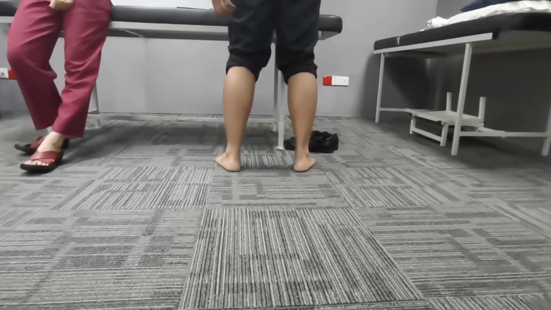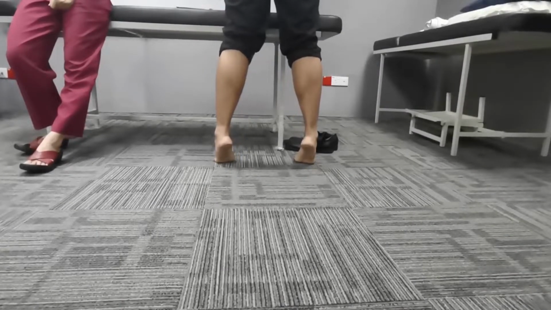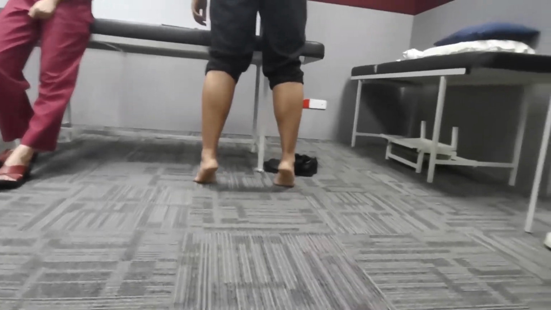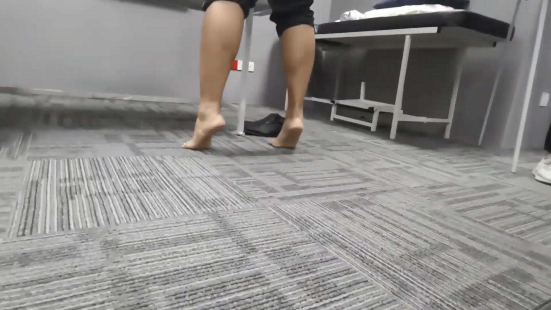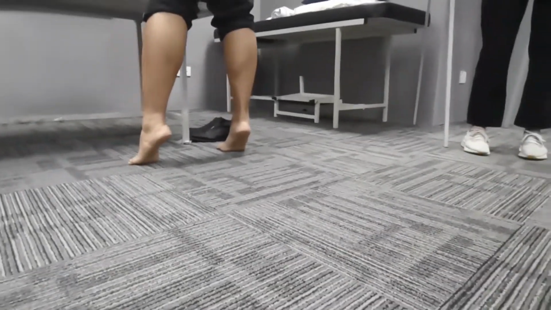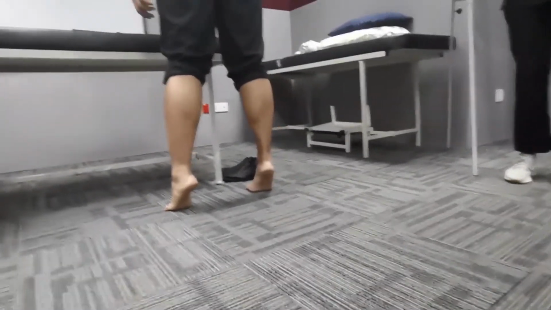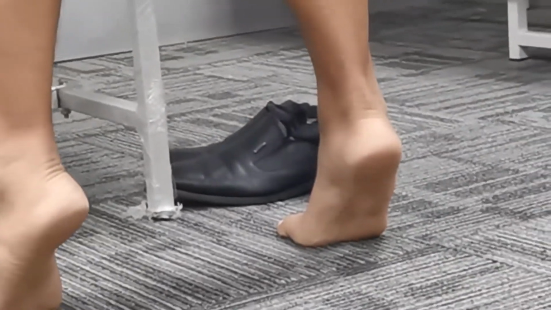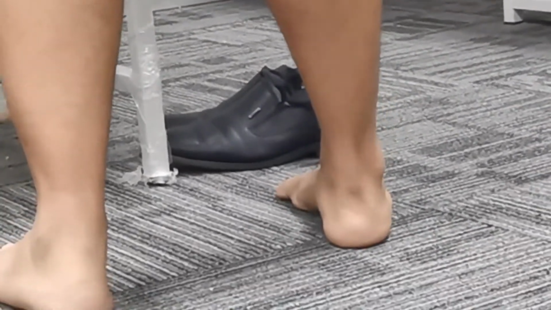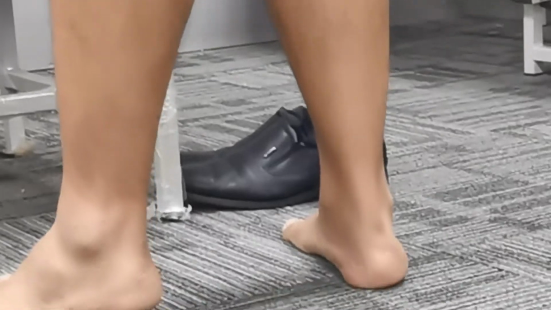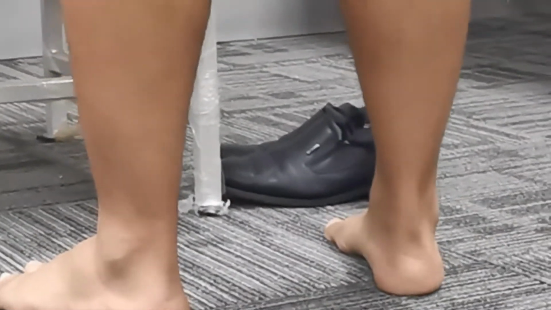What happens to the arch? It comes higher. Yes, so the arch becomes more pronounced. He has very nice arches when he's standing, but they become even more pronounced when he tiptoes. This is a mechanism of the plantar fascia.